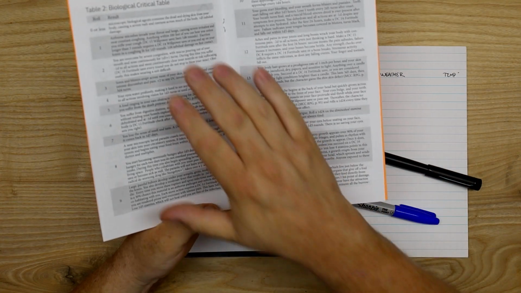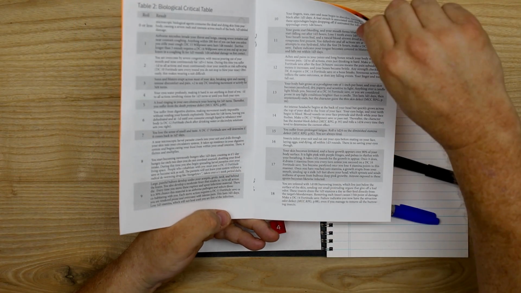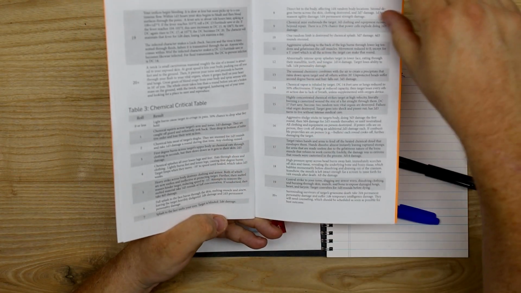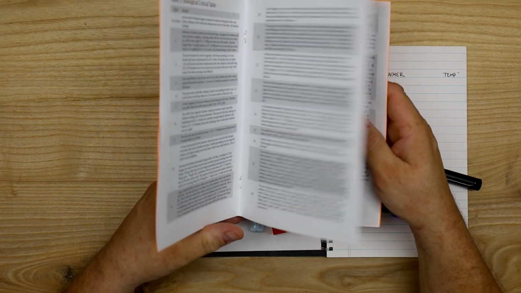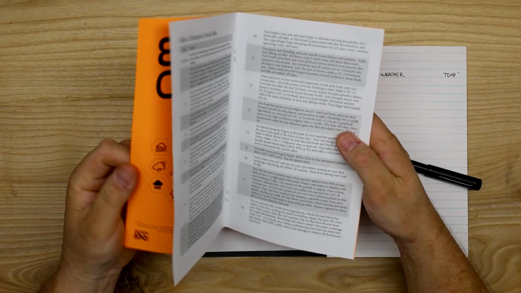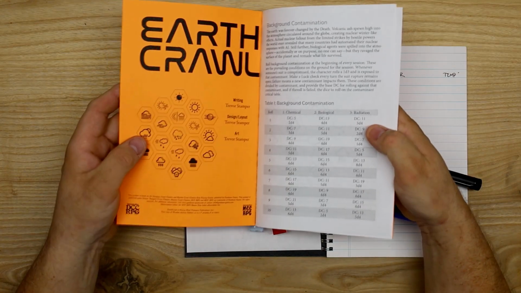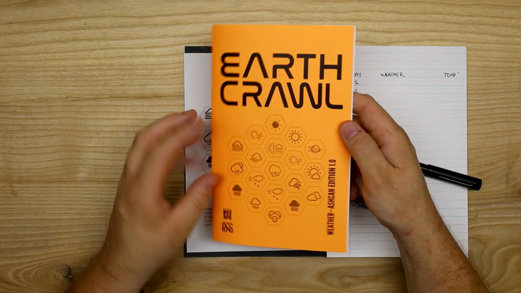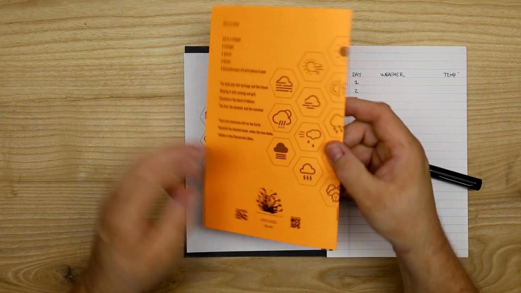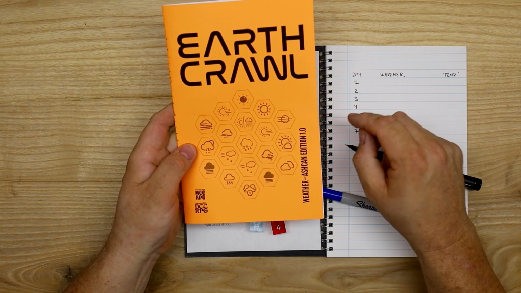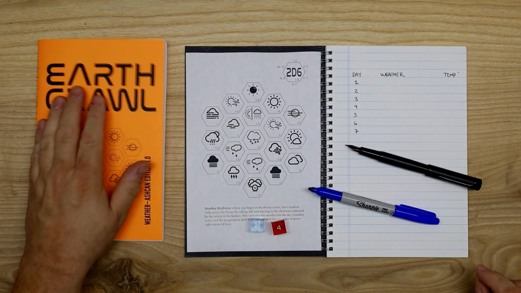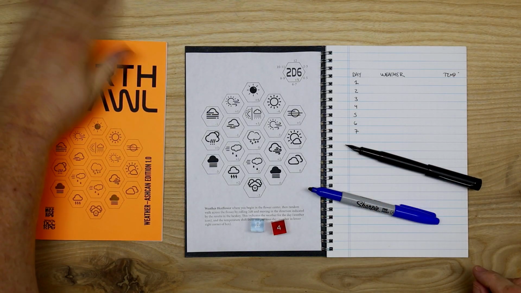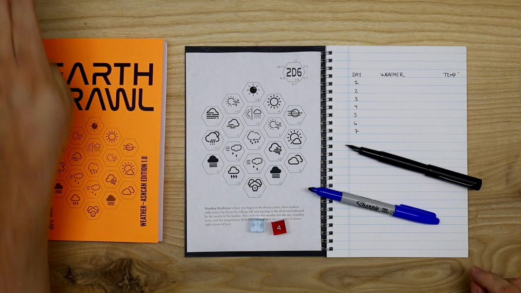And then it's always possible to get biological, chemical, or radiation criticals. For the first time, I've included those in a publication as well, so it's all easily referenced right here. And this, again, is Ashcan number 1, edition number 1 for weather. This will be going out to Patreon members who subscribe at the physical level later this week.